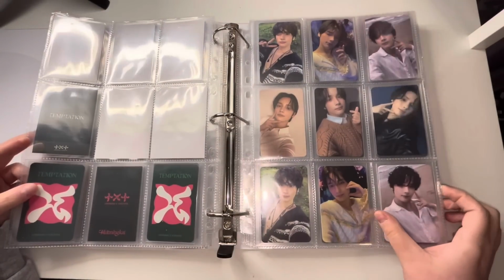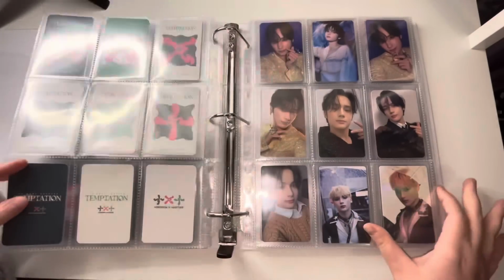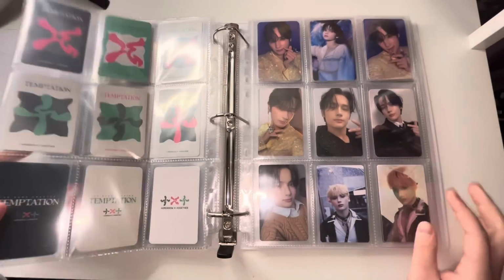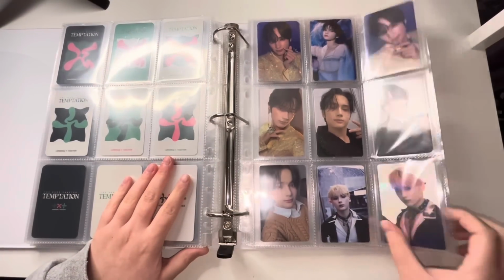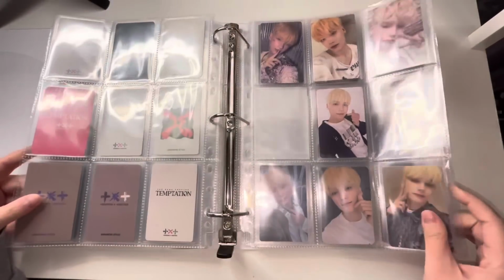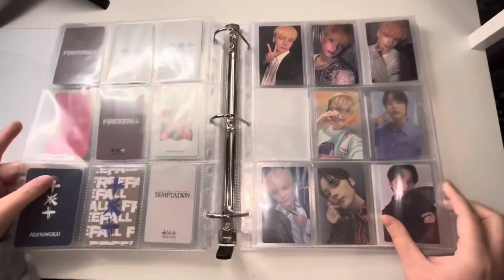And then these are all of his lucky draws and things. Some more. I collected a lot for Temptation. And then we start Free Fall. And I'm still working on Free Fall, but I do have quite a bit so far. Just waiting on some things.